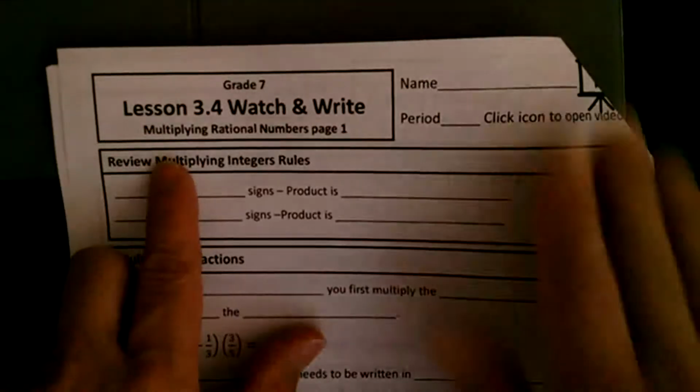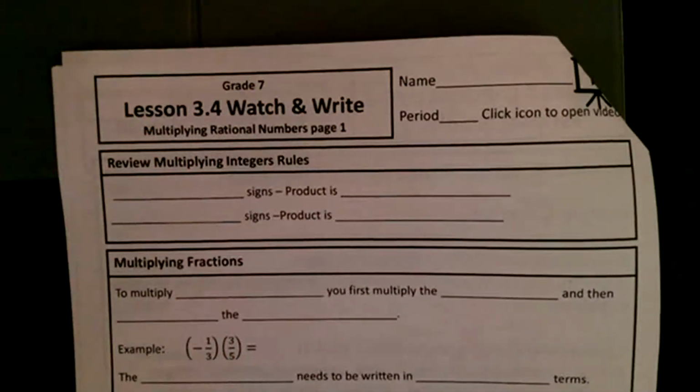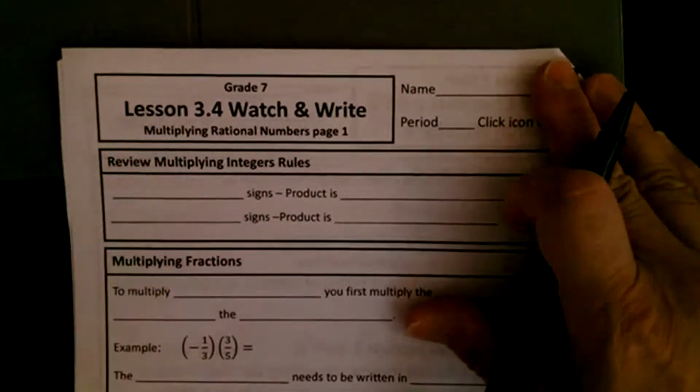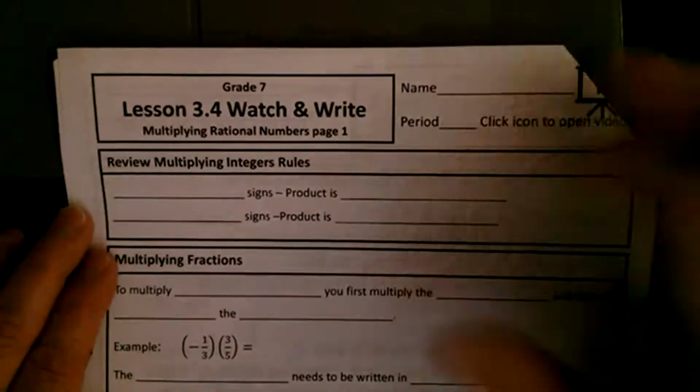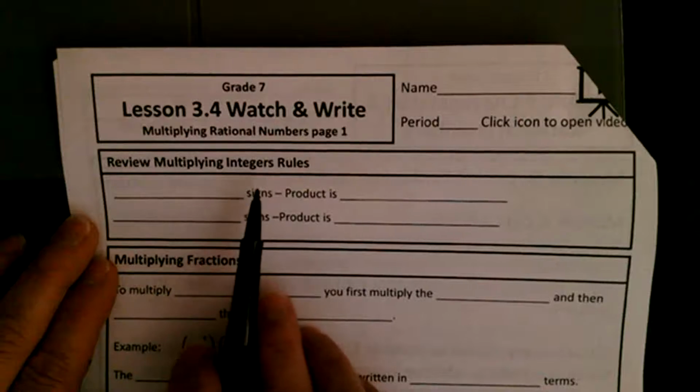So the first lesson is 3.4. 3.4 is multiplying rational numbers. In this lesson, we're just going to multiply positive and negative fractions and decimals. Okay, so let's review the multiplying rules.